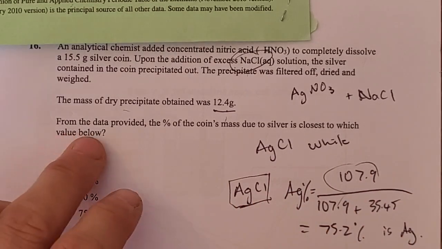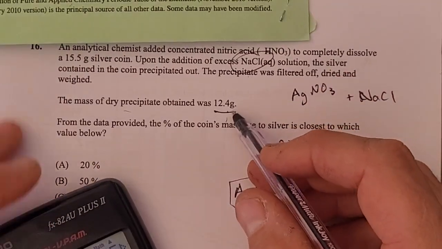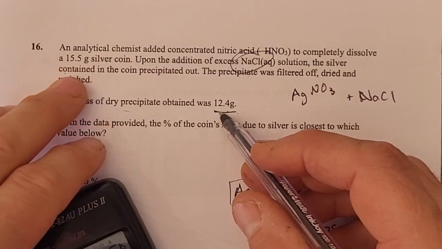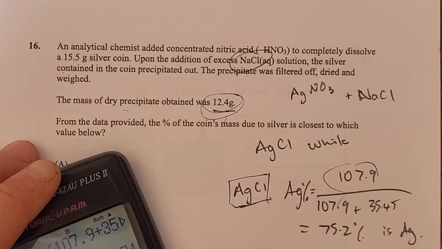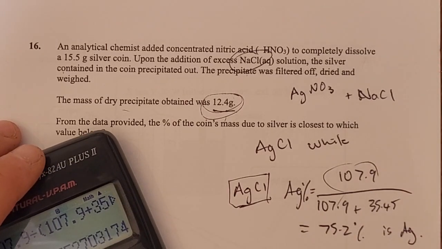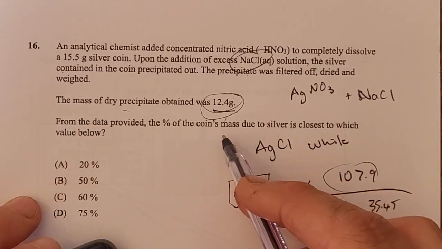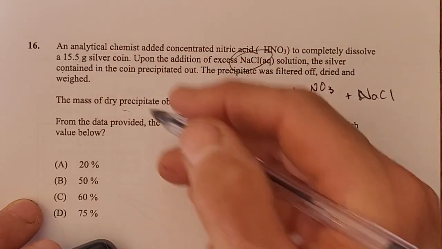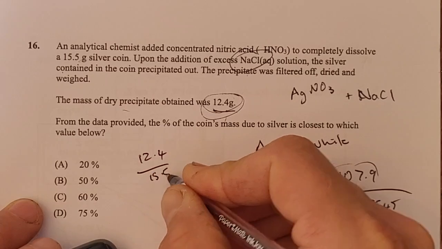From the data provided, remember originally this 15.5 grams of coin only produced this much silver, so it must have been some other metal in that coin. They're trying to test for the purity of the silver. So to get the percentage mass of the silver, we need 75% of this percentage of the original coin. So 12.4 over 15.5.